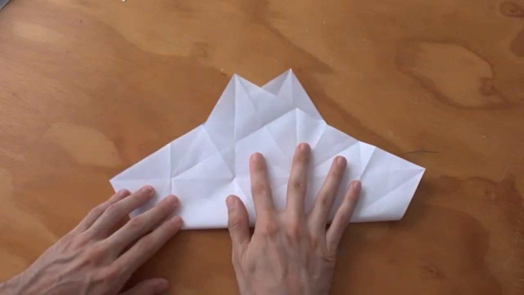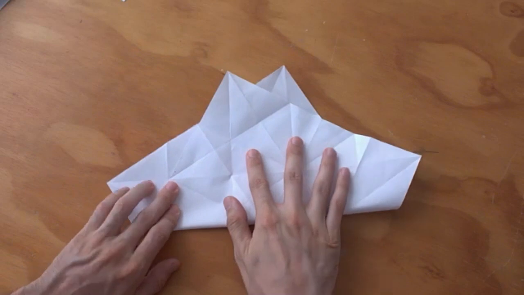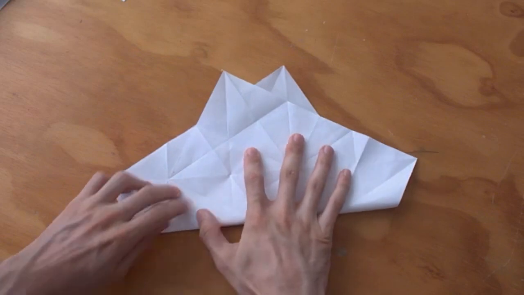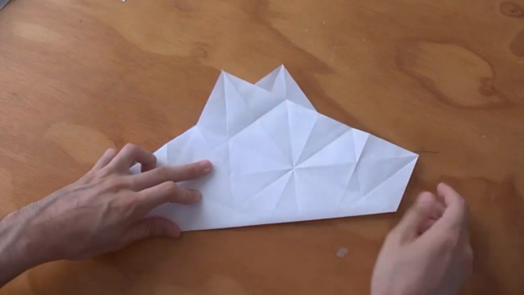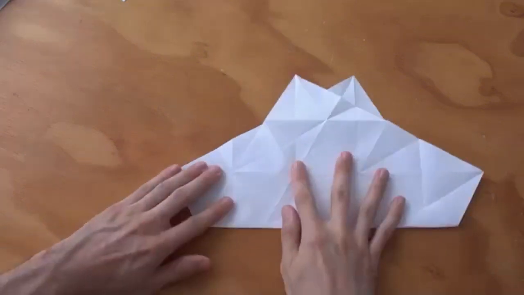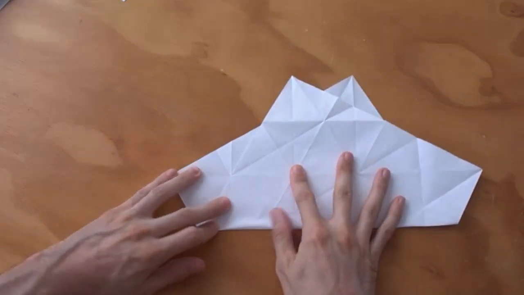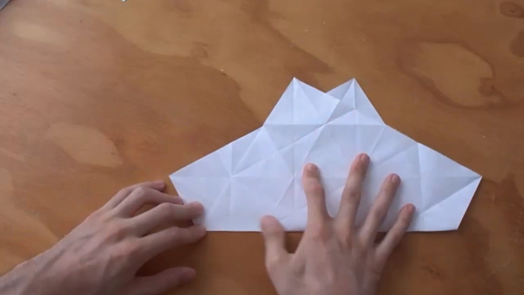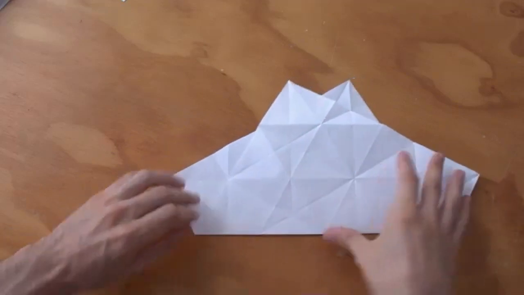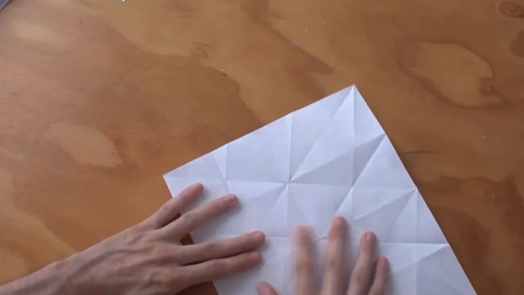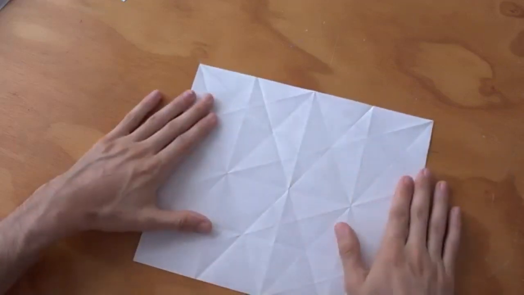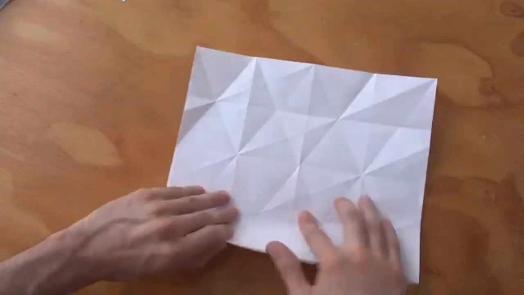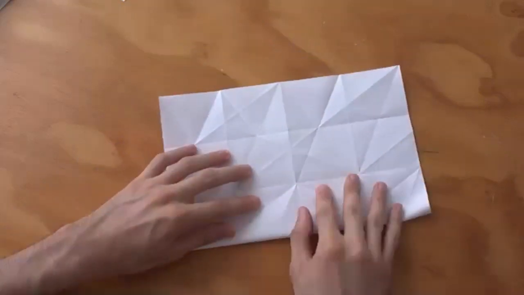So this one is this line coming in at that point, this line falling on itself. And if I turn it over, same thing where that one's going to fall there. This in half as well.